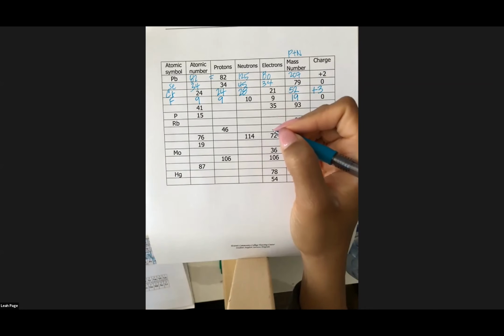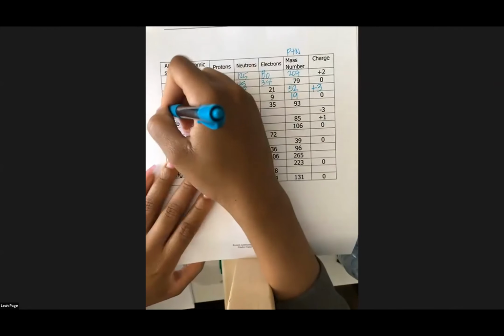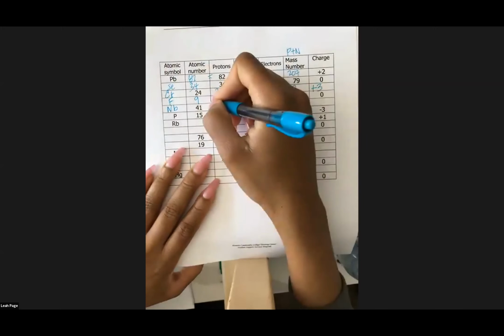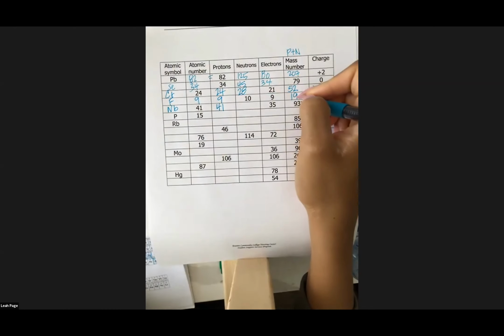Perfect. Next, what element is number 41? Niobium, Nb. Great. That's also 41 protons. It gives us the mass number, which is 93.